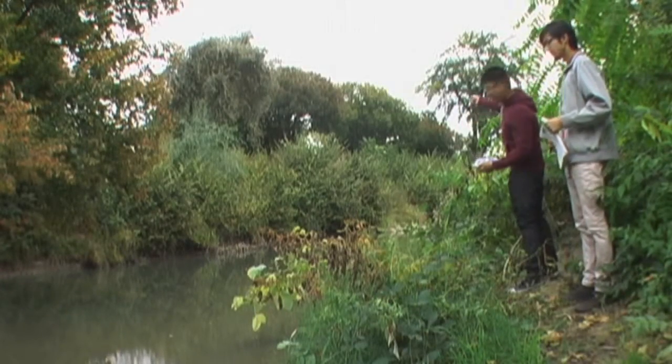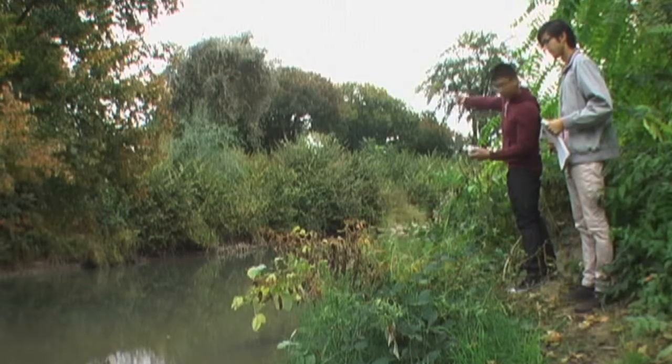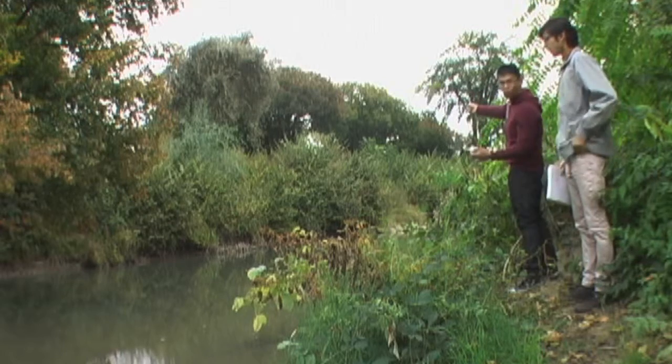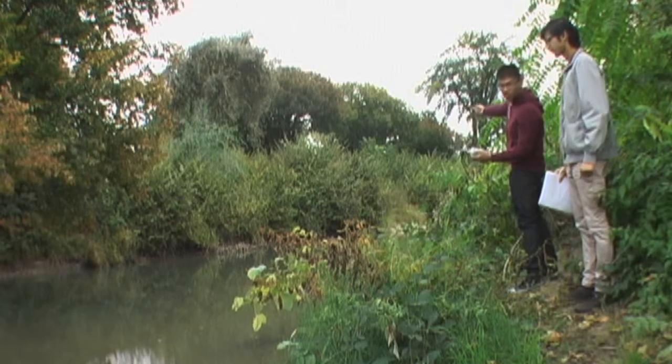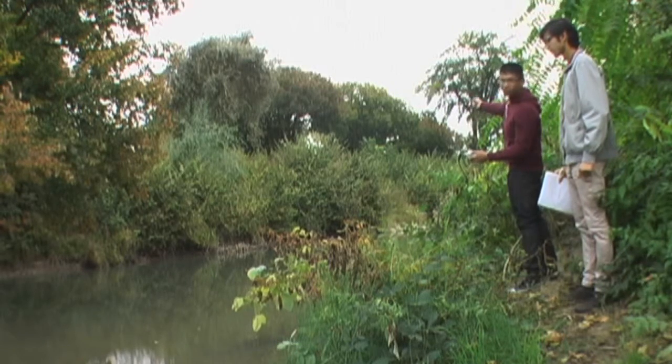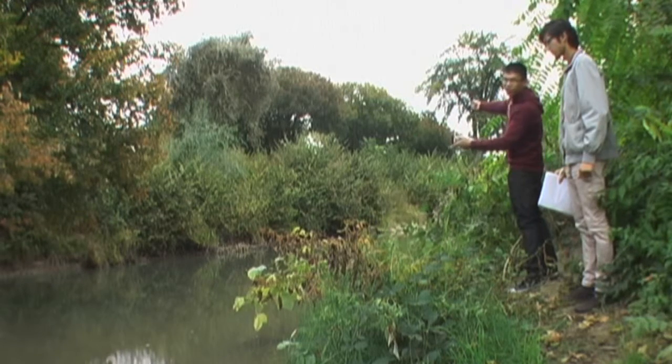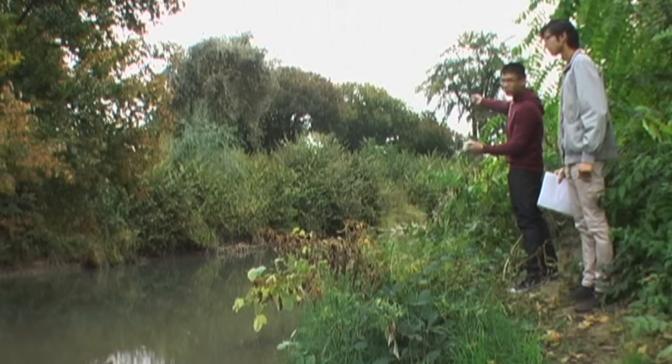Alright, so what we're doing today, this is the DO meter. I'm going to throw it in the water, and it's going to record the dissolved oxygen, temperature, as well as the percent saturation. I'm going to throw it in this water, which looks kind of green, so we're going to get some interesting levels of DO and stuff.